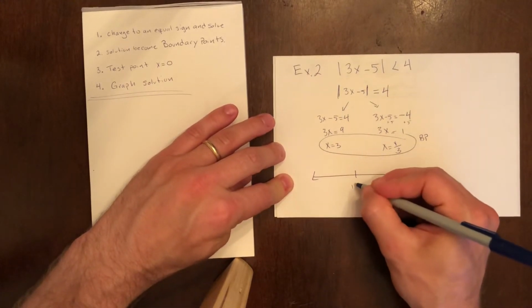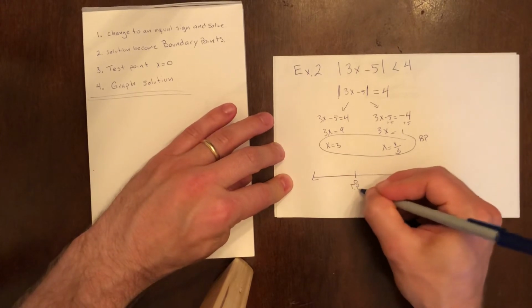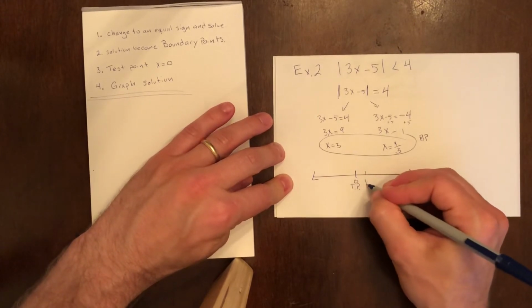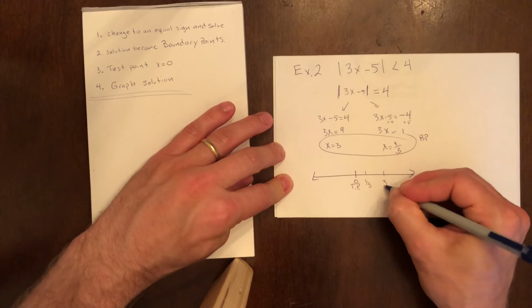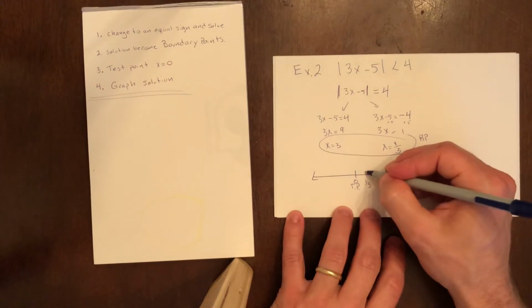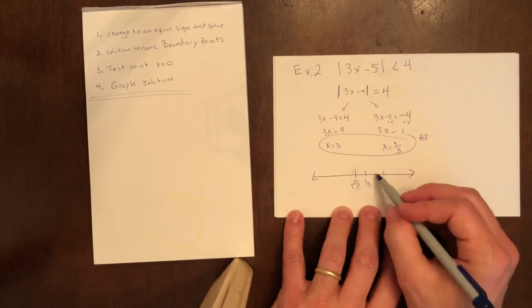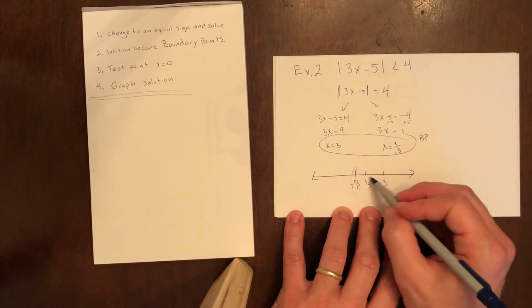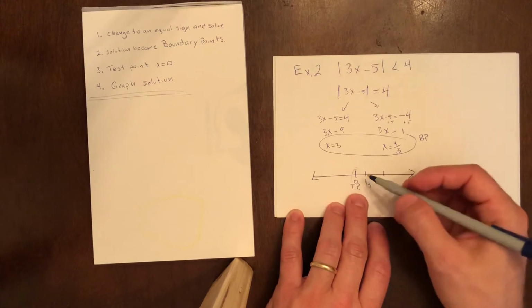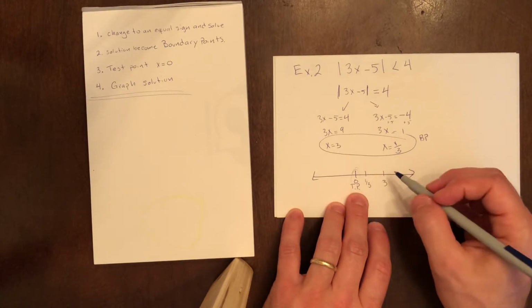First, put our test point of 0. Next comes 1/3, and then next comes 3. All right, so our test point is actually not in between our two boundary points. That doesn't change what we're going to do, but it'll change the smiley, happy, smiley.